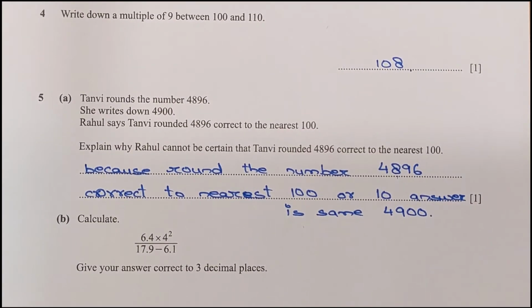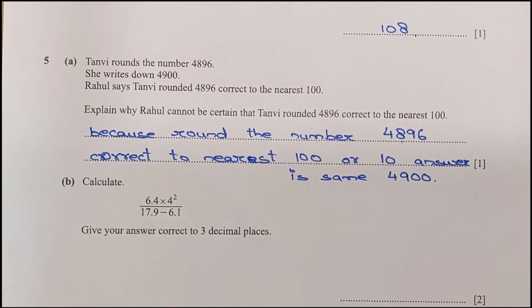Now for part B, we need to calculate this and give your answer correct to 3 decimal places.